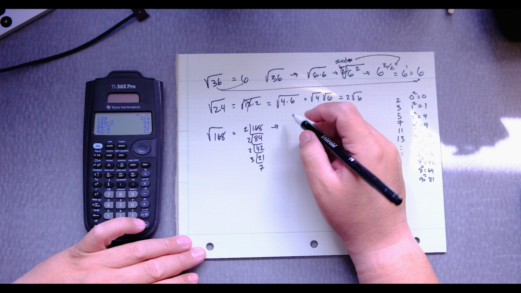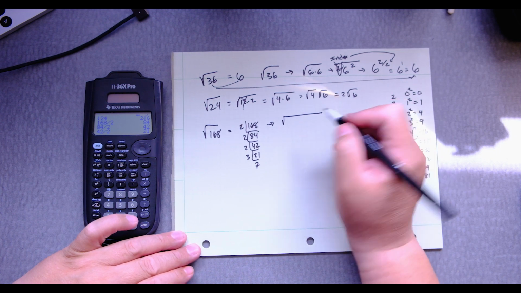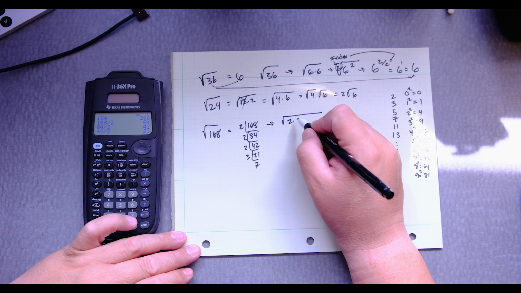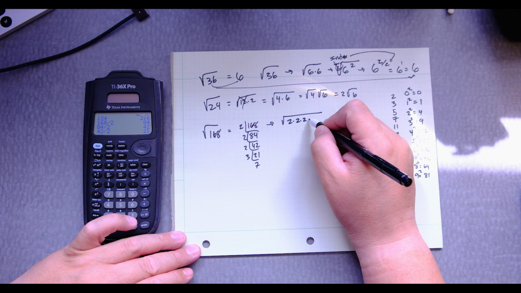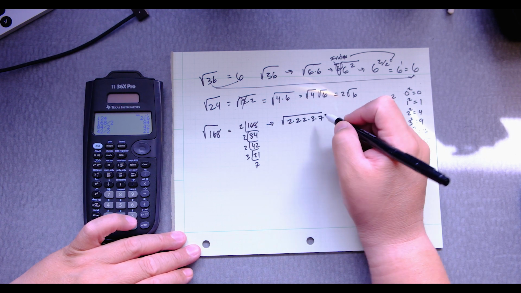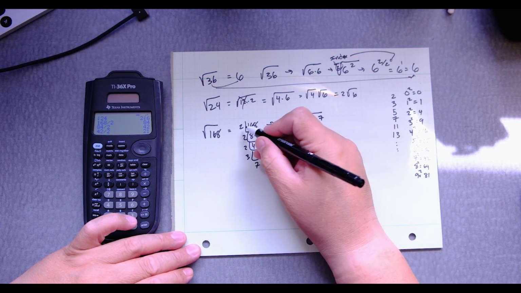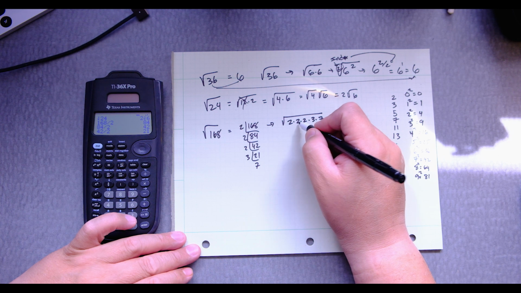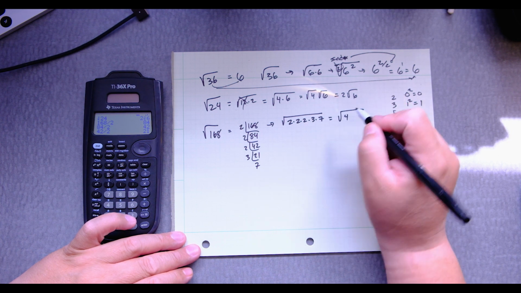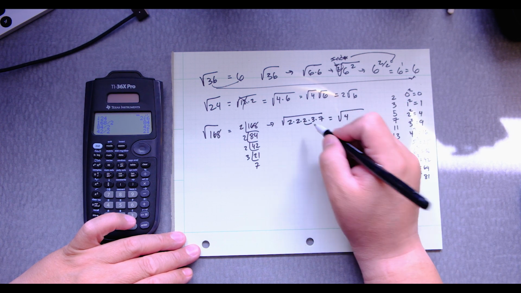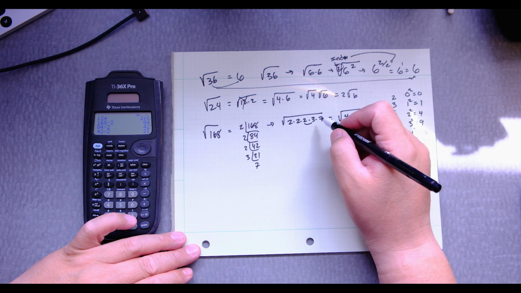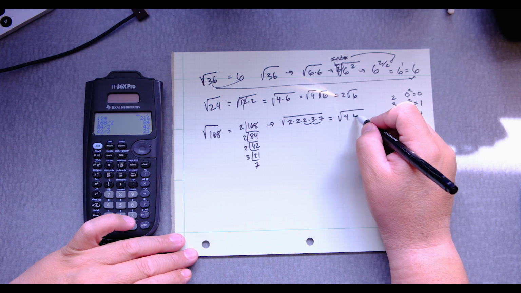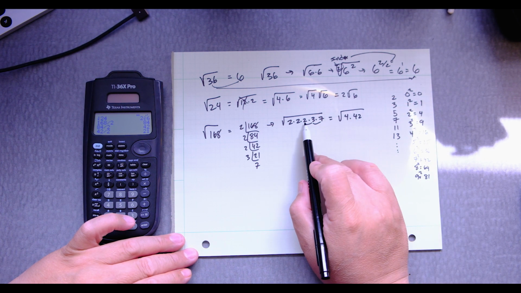All right. So by breaking the number into its prime factorization, you can now see if we find any pairs. And sure enough, 2 times 2 gives us 4. And 2 times 3 is going to give us 6. And 6 times 7 is what? 42. Because there are no other pairs.